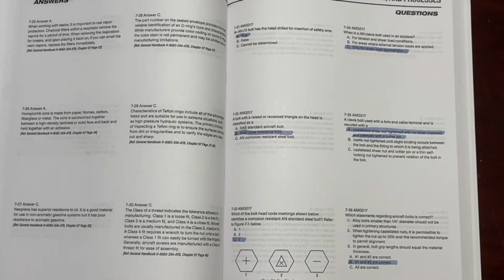Question 735. A clevis bolt used with a fork end cable terminal is secured with A. a castellated shear nut tightened with no strain imposed and safetied with a cotter pin, B. a castle nut tightened until only slight binding occurs when the fork and the fitting to which it is being attached are moved, or C. a castellated shear nut and cotter pin, or a thin self-locking nut tightened to prevent rotation of the bolt in the fork.